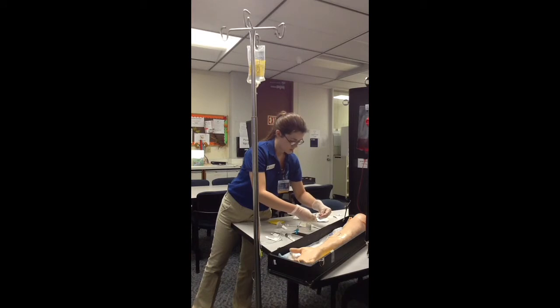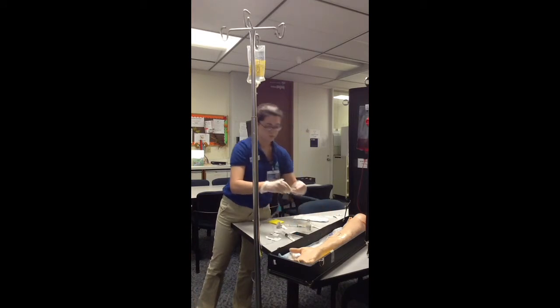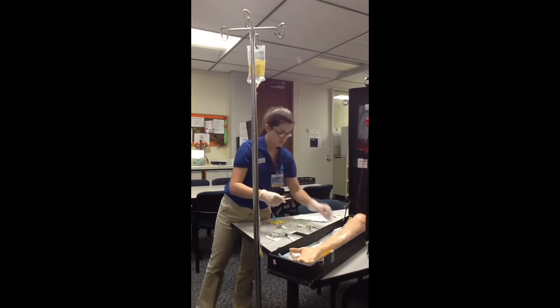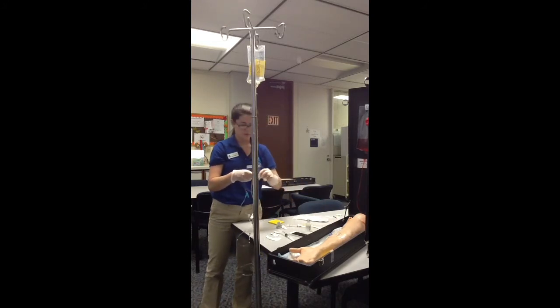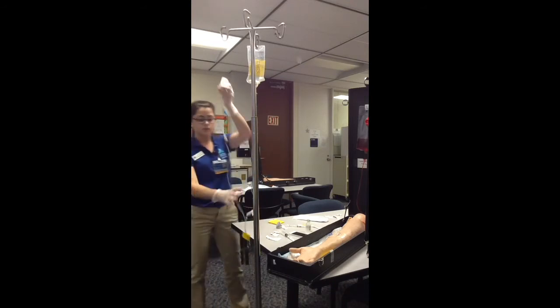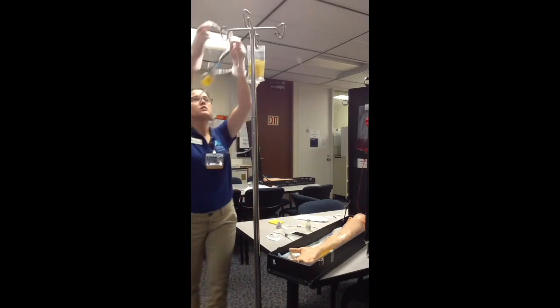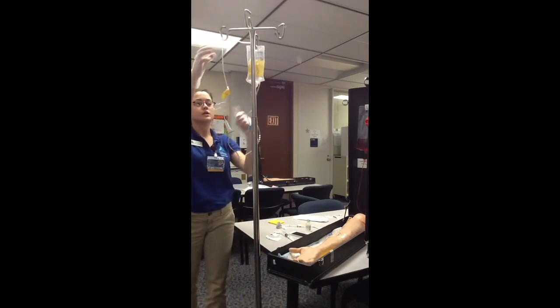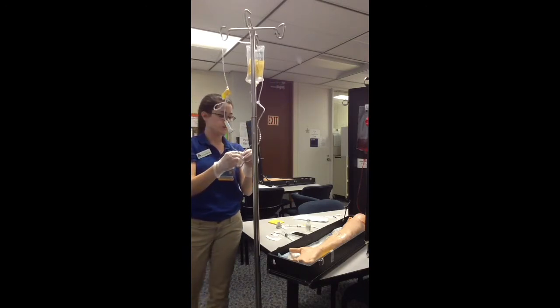And I'm going to put a new needleless device on for the next nurse. And I'll leave it in the wrapper that it came in so they know it's new. And my medication tubing is dated, initialed, and timed.